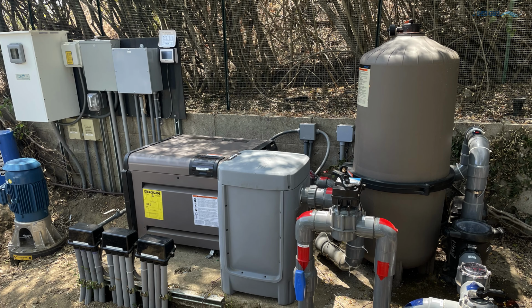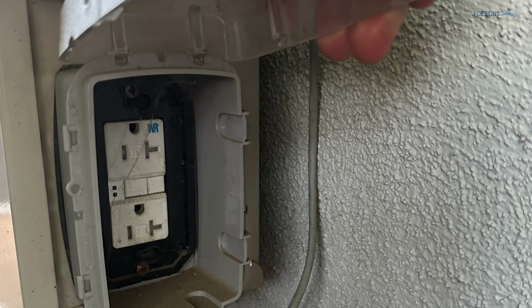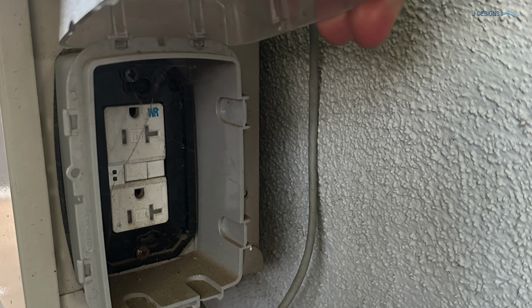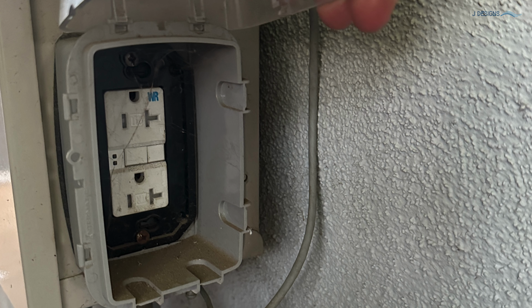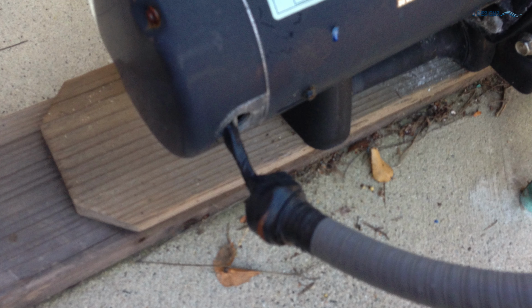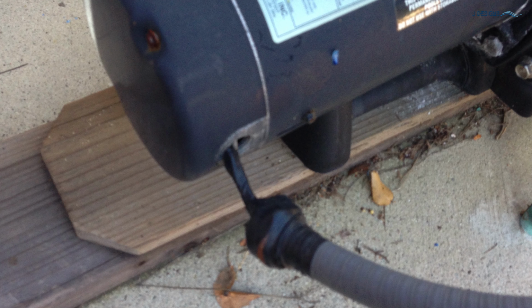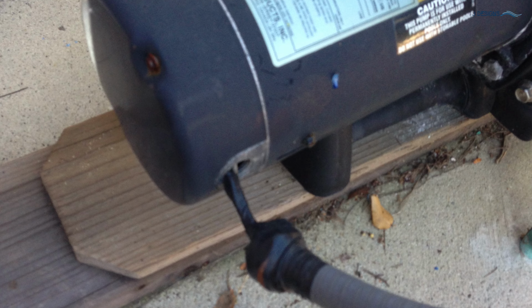The second issue is electrical challenges. Ensuring electrical components like pumps, heaters, and panels are properly bonded. Addressing tripping GFCI outlets and pool lights that need replacement. Loose wiring and the waterproof integrity of the outlets, panels, or timer boxes needs to be checked regularly.